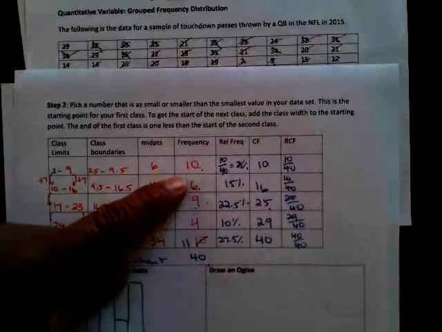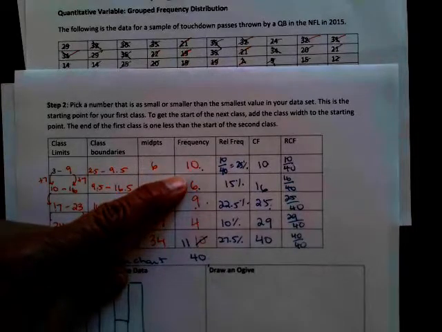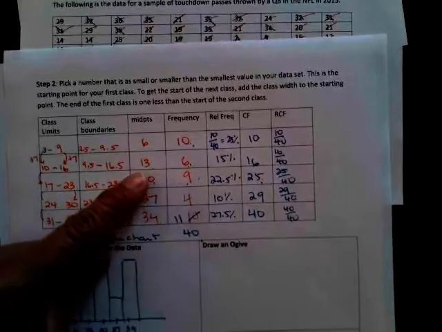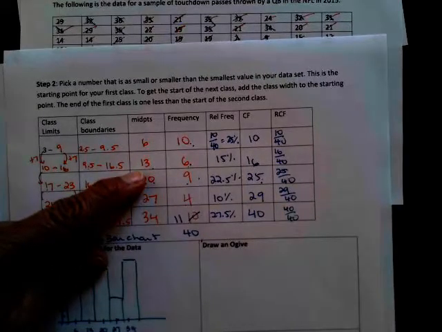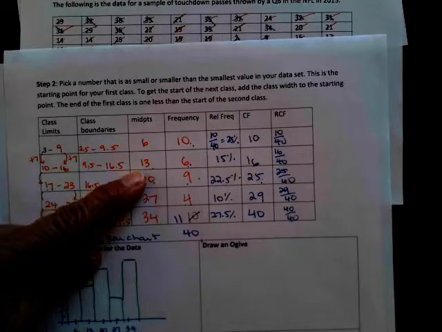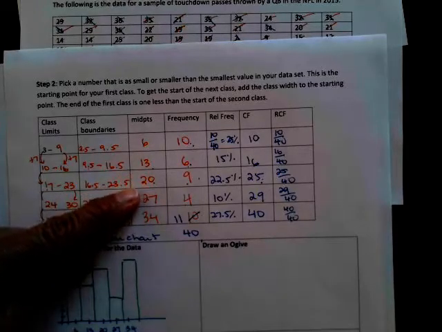So our first point would be 6, 10. So we'd go over to 6, up to 10, and I'm just going to do a dot, right? It's just an ordered pair. So my next one is 13, 6. So I go to the 13 in the x direction, 6 in the y direction. Next one, my midpoint is 20, so that's my x value.